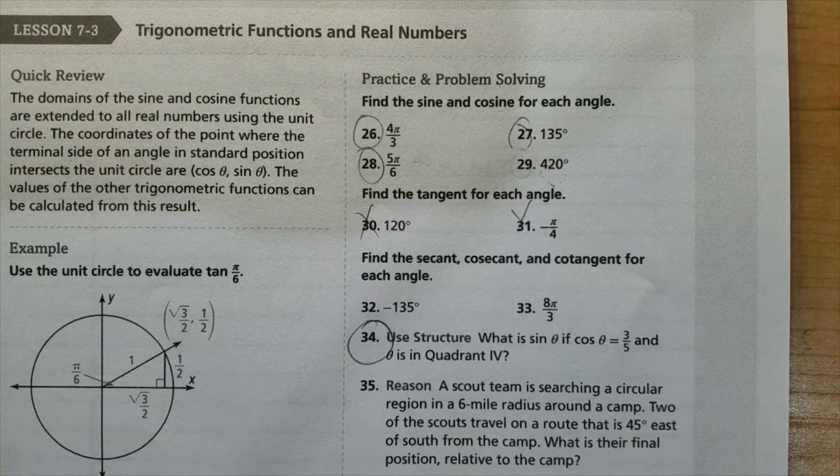Let's review the Pythagorean identity. I'm going to do number 34, and I'm going to give you an additional one just for some extra review.